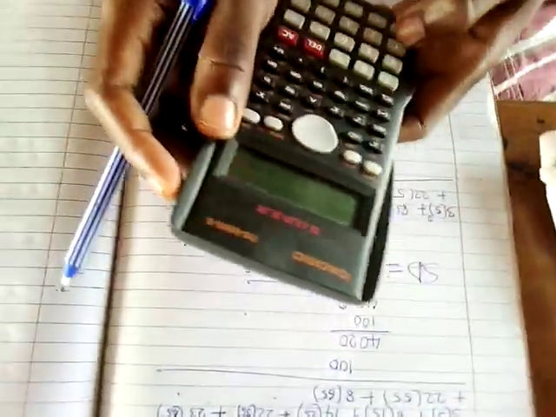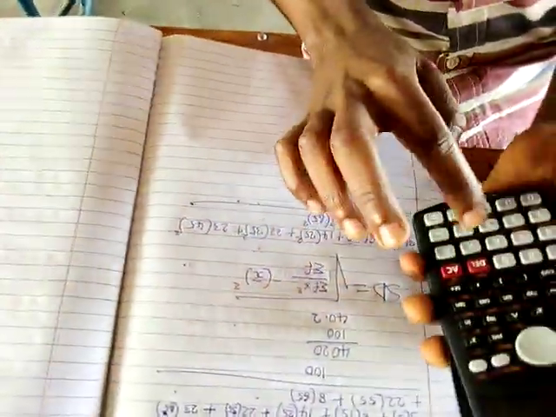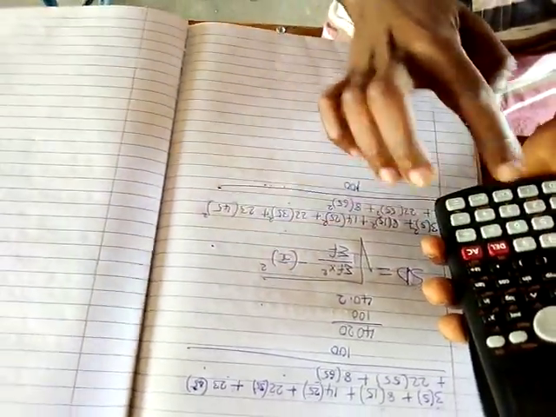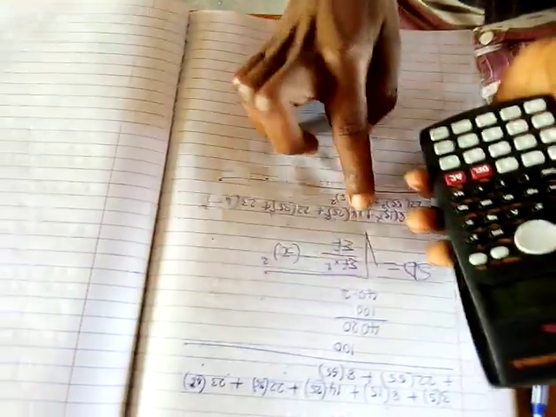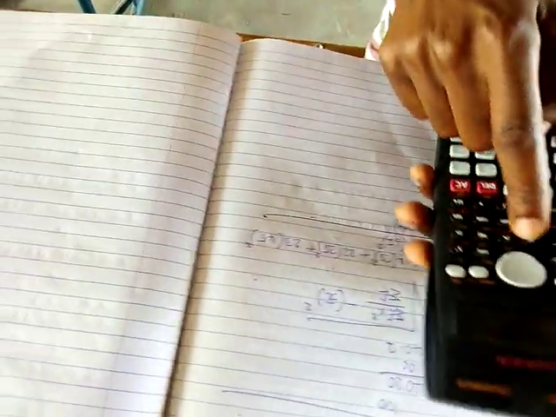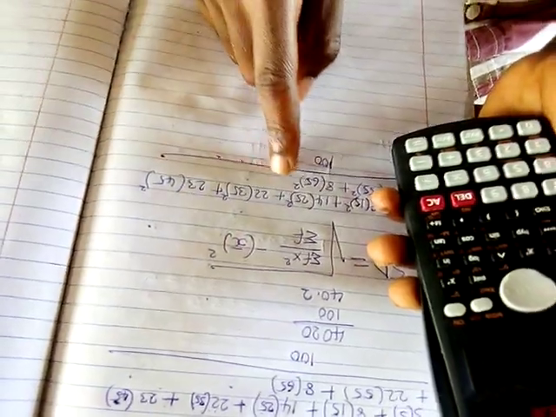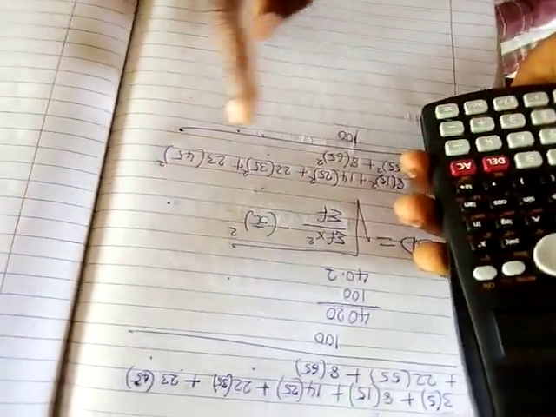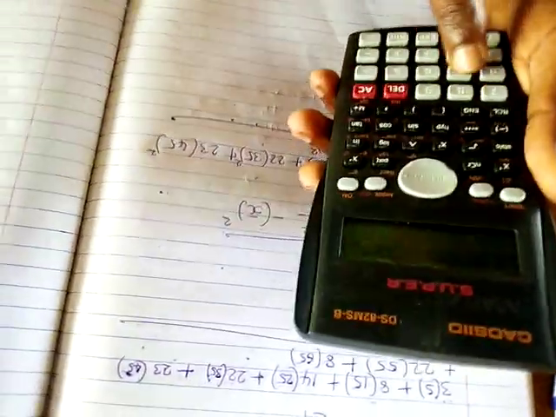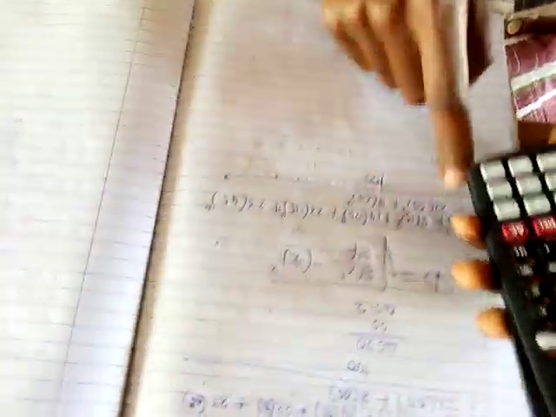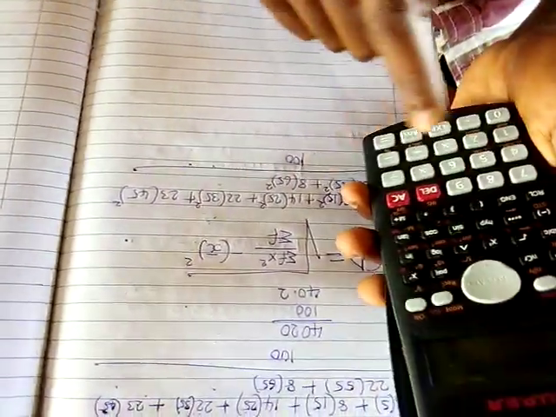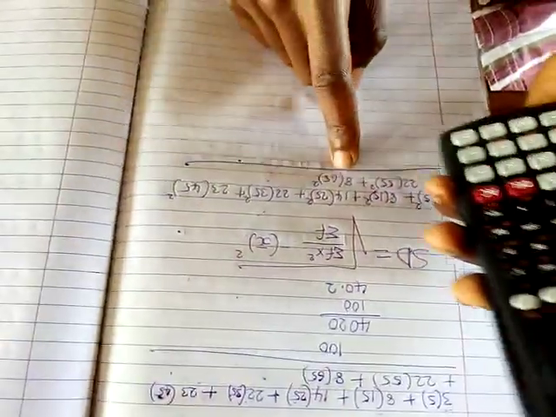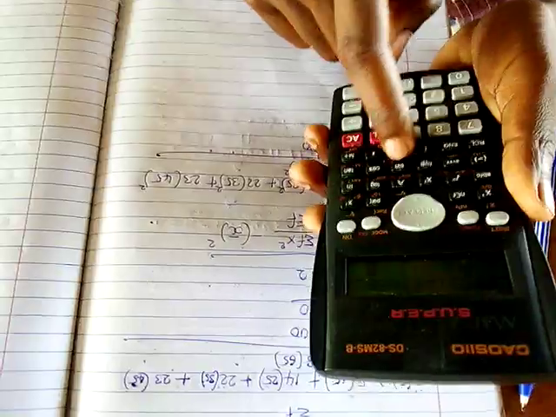So we say 3 times 5 squared plus 8 times 15 squared plus 14 times 25 squared plus 22 times 35 squared plus 23 times 45 squared plus 22 times 55 squared plus 8 times 65 squared.